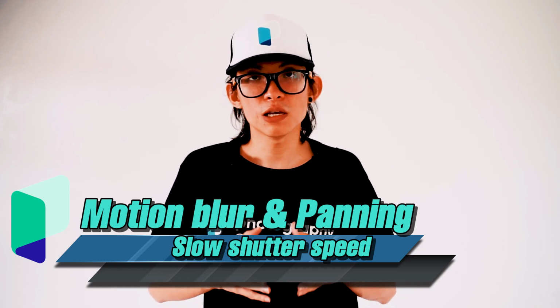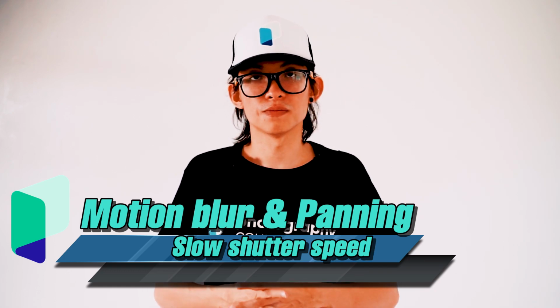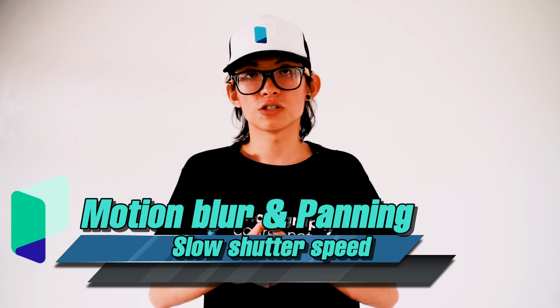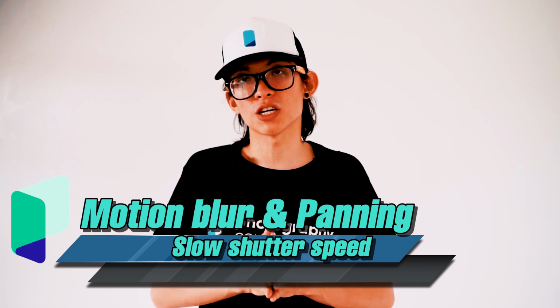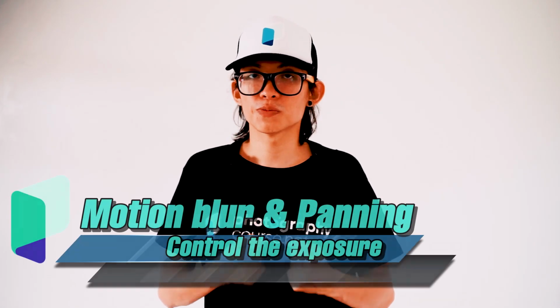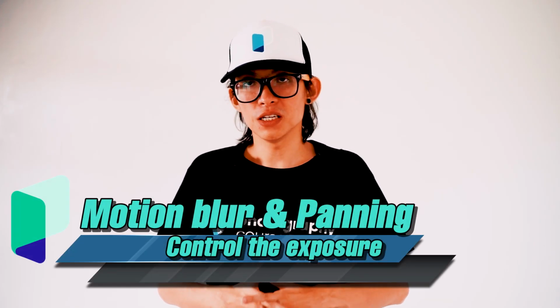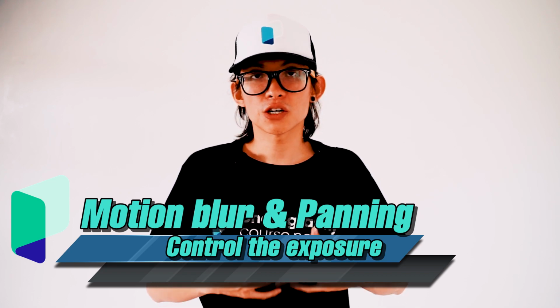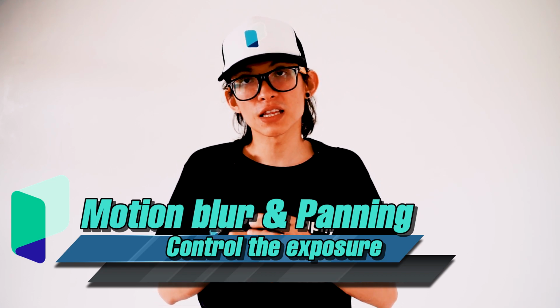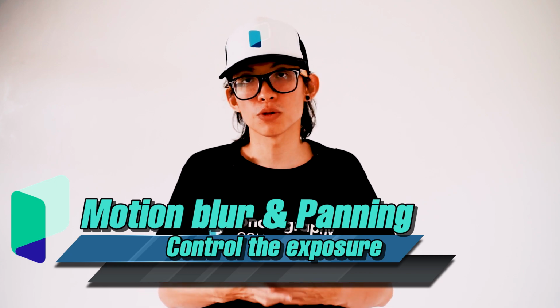Here are a few tips to keep in mind when capturing motion blur. Number one is to use slow shutter speeds. The exact shutter speed to use will depend on the speed of your moving subject, lighting situation, and other factors. Try experimenting at different speeds. Number two is to control your exposure. Slowing down the shutter speed means you're at risk of overexposing your photos. You want to find the right balance between shutter speed and lighting to capture the perfect motion blur effect.